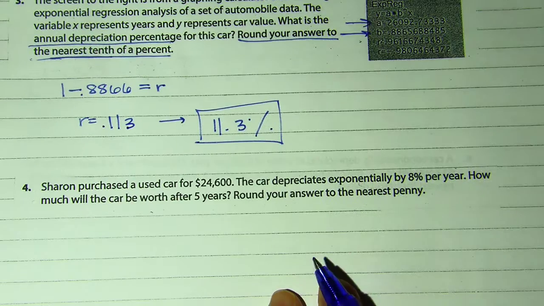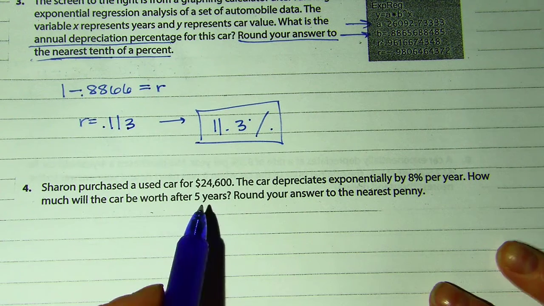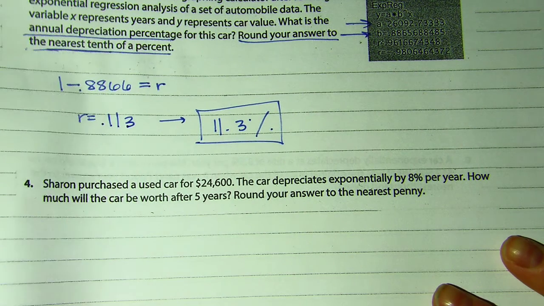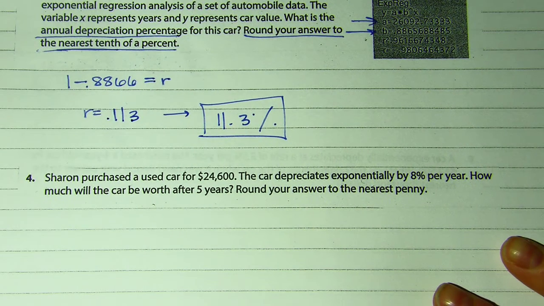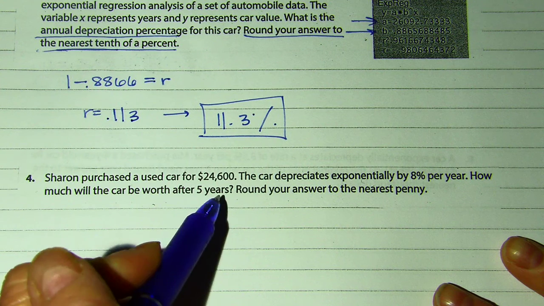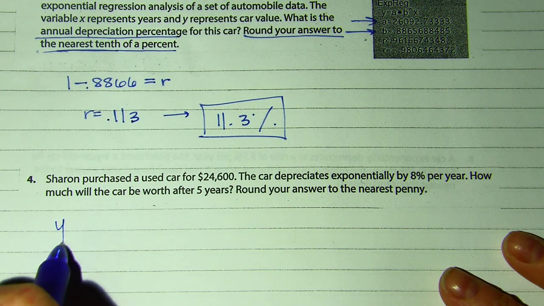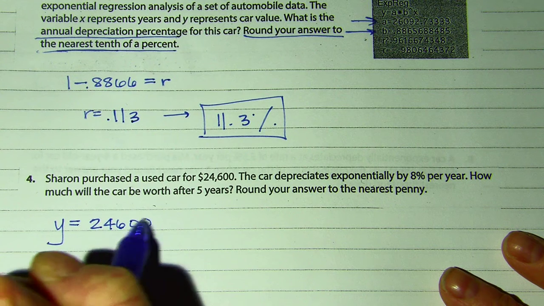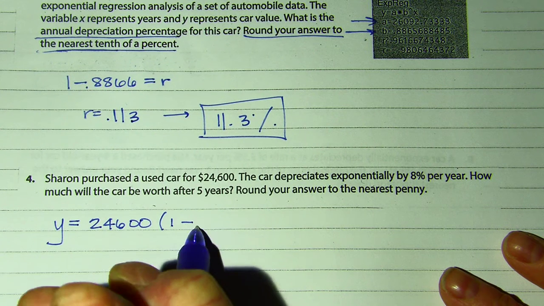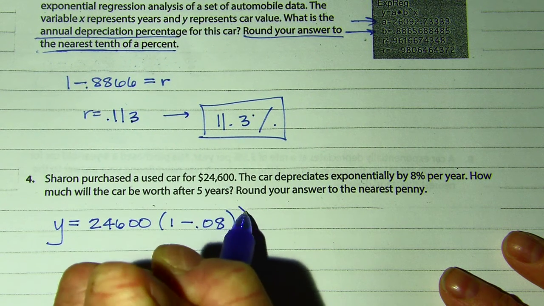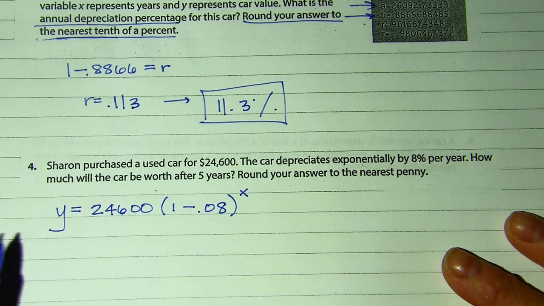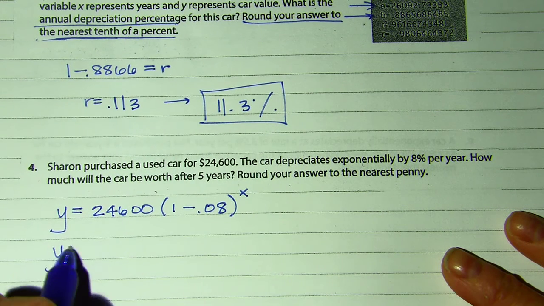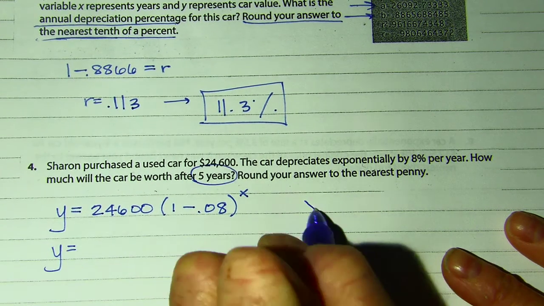Next one. Sharon purchased a used car for $24,000. The car depreciates exponentially 8% per year. How much will it be worth after 5 years? First, let's set up our formula. Y equals the amount we spent times 1 minus our percent to the x. So I'm going to simplify this, and then I'm going to plug in 5 for x.